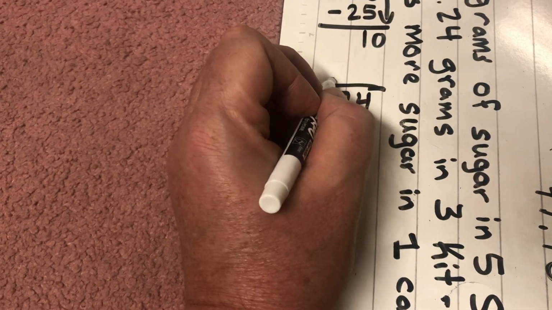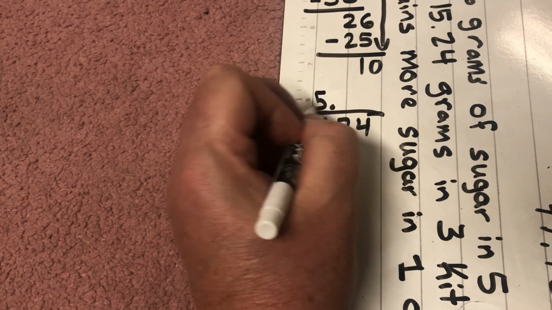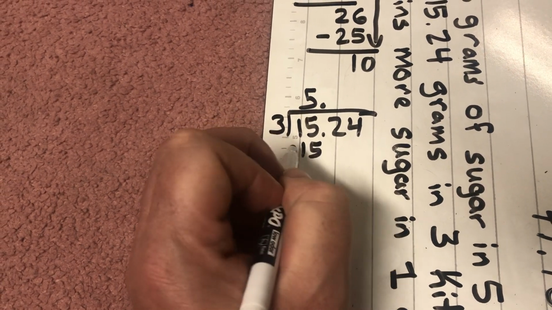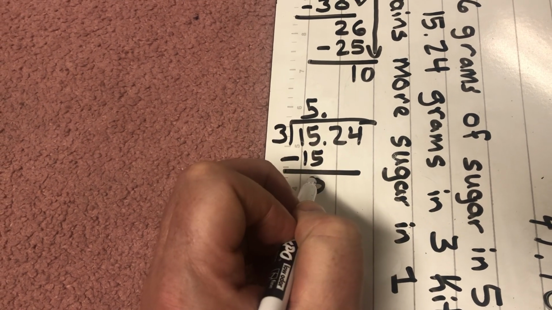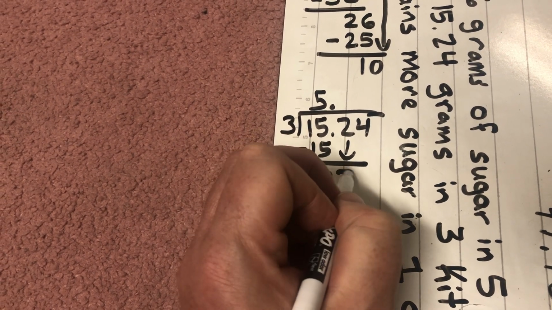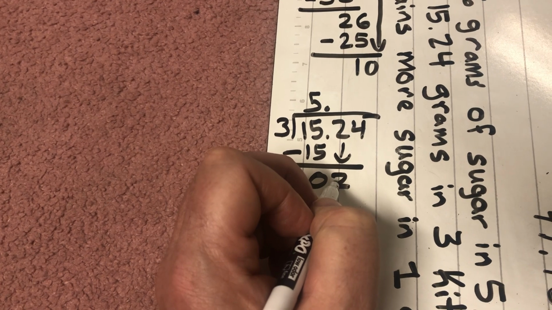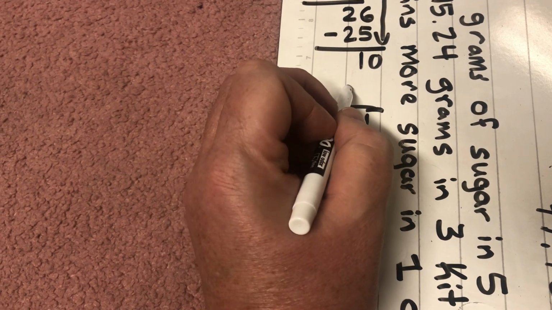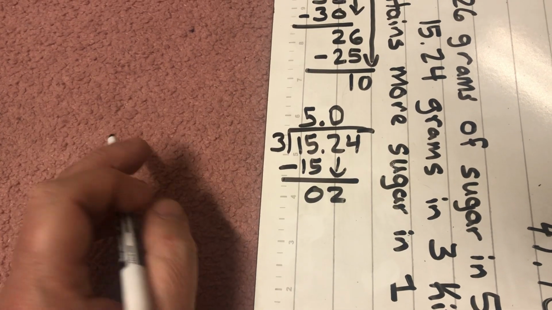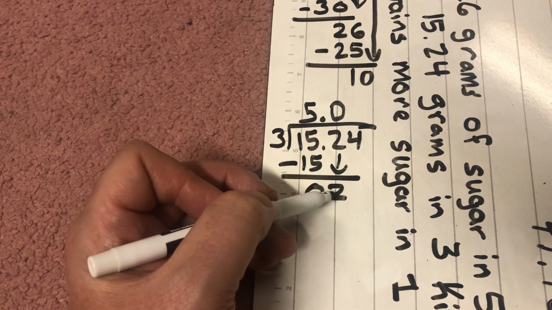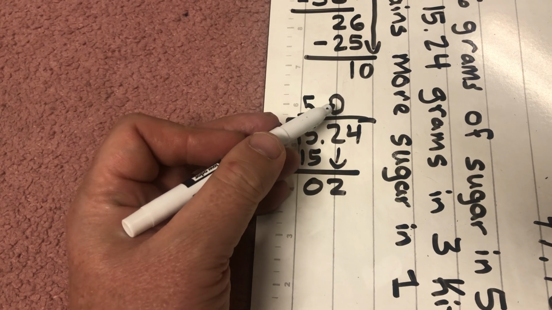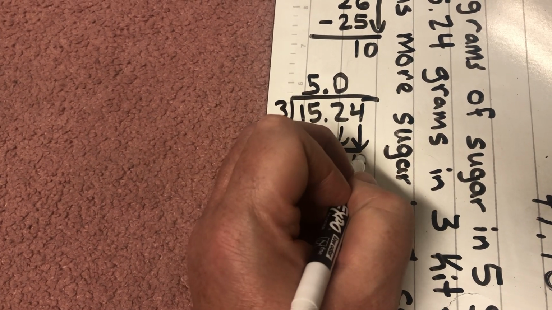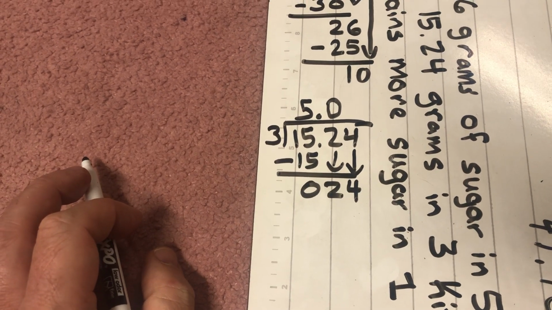Well, 3 can go into 15. 5 times 3 is 15. 15 minus 15 is 0. Bring the 2 down. 3 cannot go into 2, but since I brought down and divided, I have to put a 0 up there to show that 3 can go into 2 0 times. As long as I remember to put a 0 up there, remember what we talked about on a previous video, I can go ahead and just bring the 4 down.